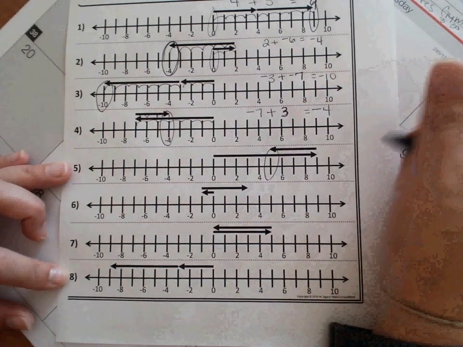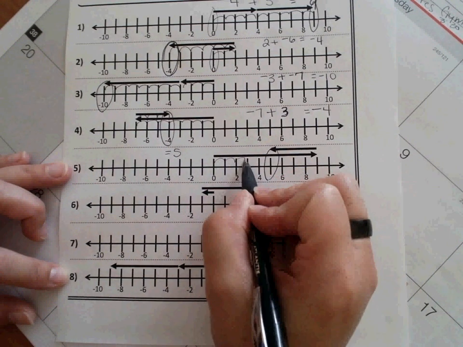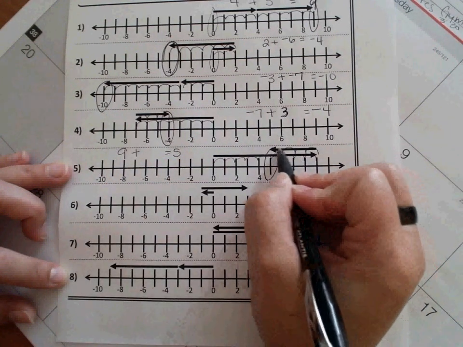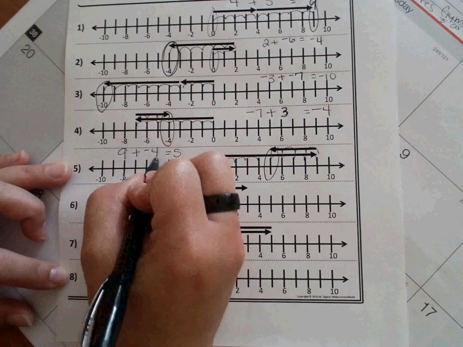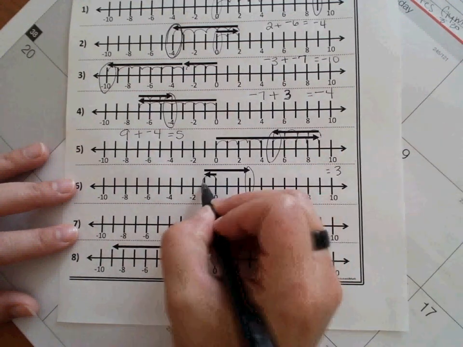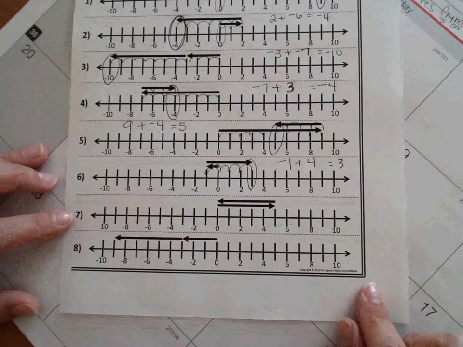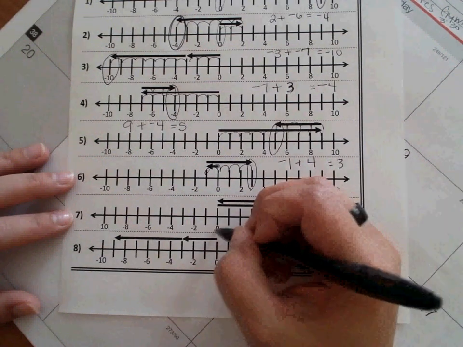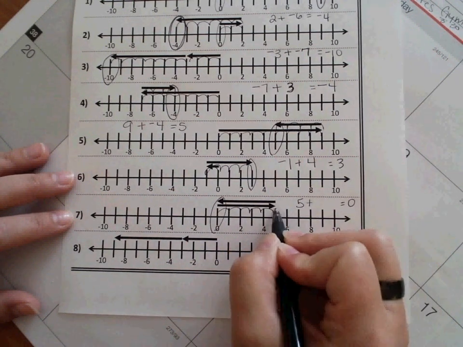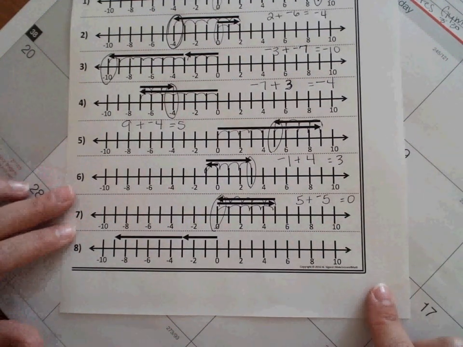When I look at number 5, my answer goes to 5. So what numbers am I adding together? Well, 1, 2, 3, 4, 5, 6, 7, 8, 9 in the positive direction, plus 1, 2, 3, 4 going in the negative direction, so negative 4. Hopefully you got that right. Number 6, it ends at 3, and it gets that by saying negative 1 plus 1, 2, 3, 4 in the positive direction. For number 7, it ends back at 0, and it gets there by saying 1, 2, 3, 4, 5 in the positive direction plus 1, 2, 3, 4, 5 going in the negative direction. So 5 plus negative 5 is 0.